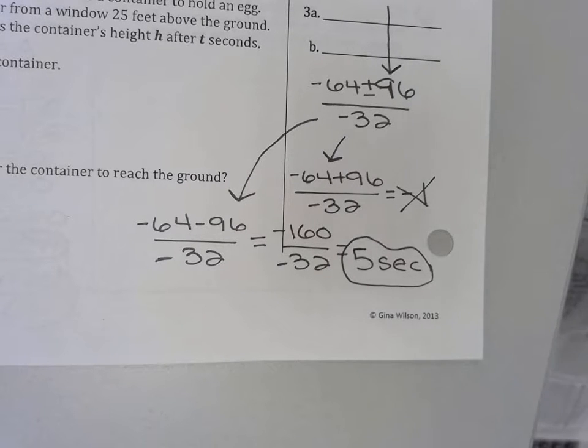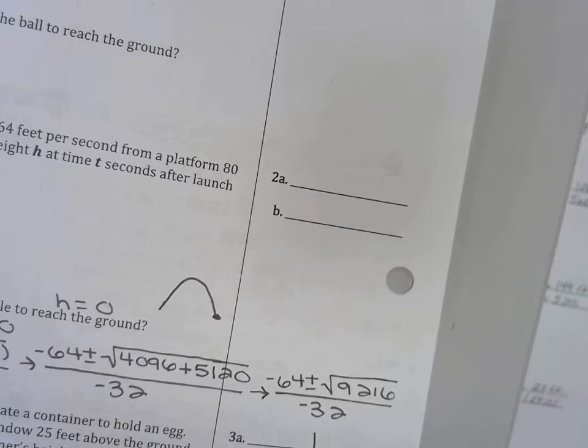Okay, so get your homework packet out. I'm going to take off a couple of them. We're looking at the quadratic word problems.